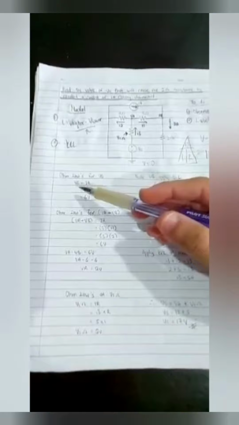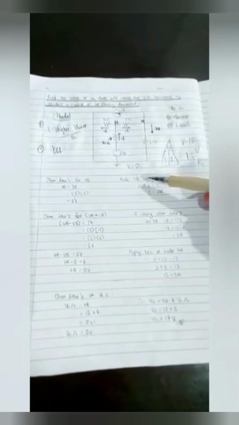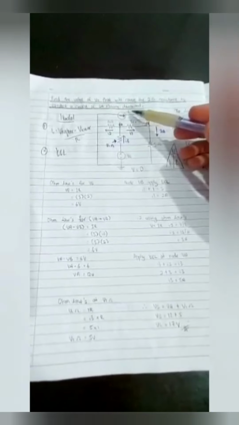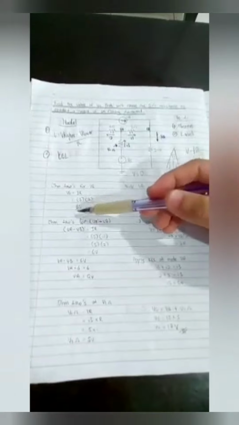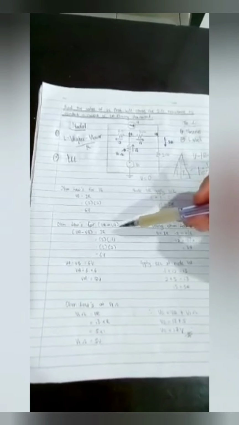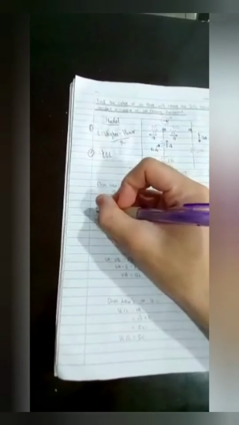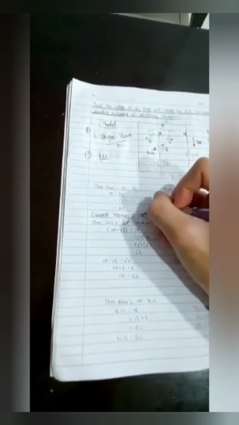So I apply Ohm's law to my VB and I get 6 volt. Then I apply KCL to my VB, I get 2 ampere. How? I1 plus 1 equal 3. The 1 is from the independent current source, the 3 is from the flowing current. Now let's see. We know that VA and VB are cross current. So for VA and VB, current leaving equal current entering. Then I get 6 volt.